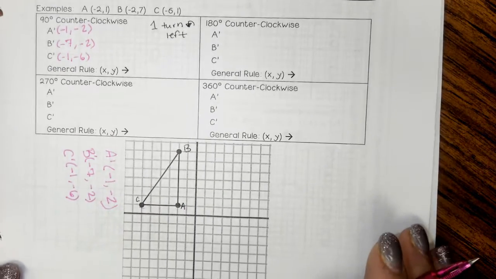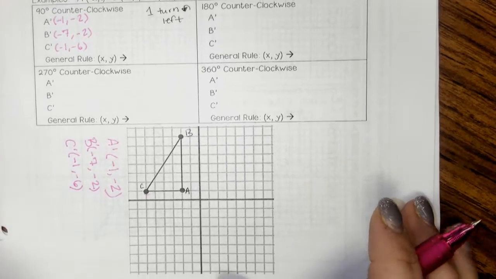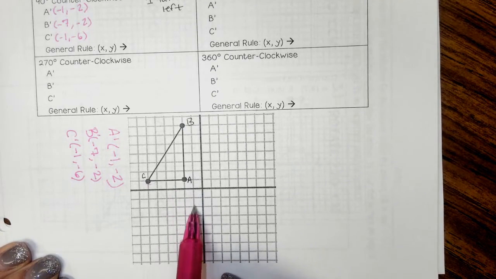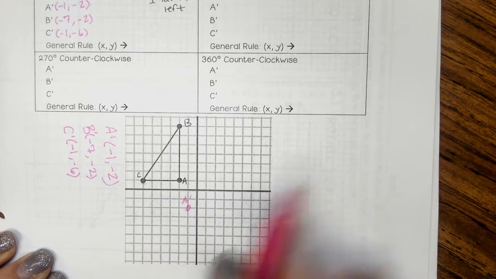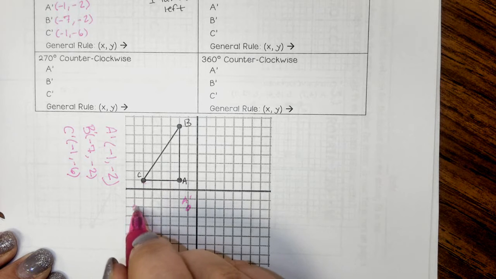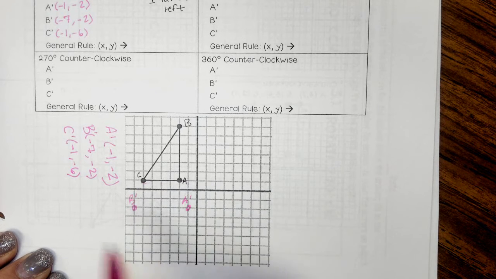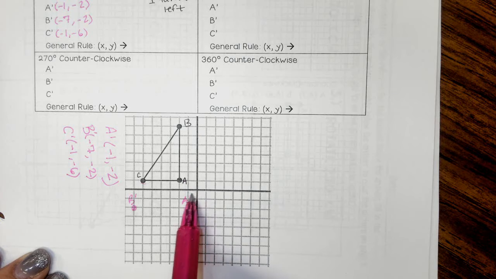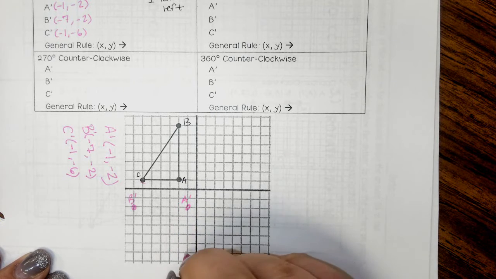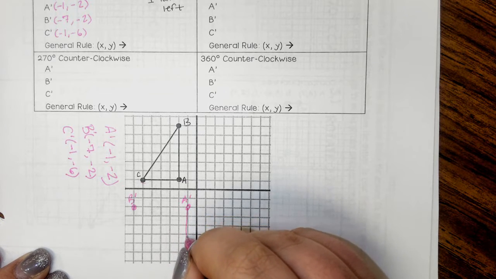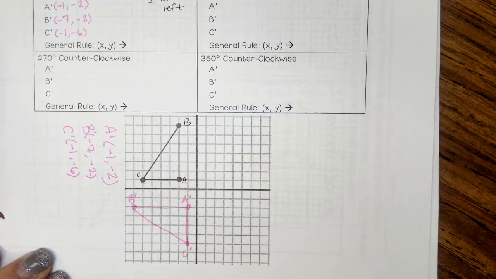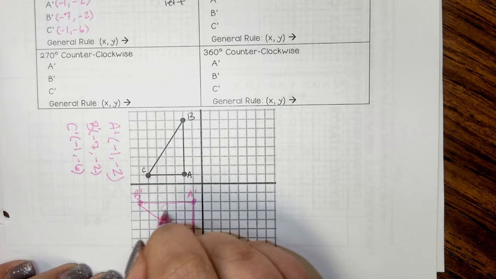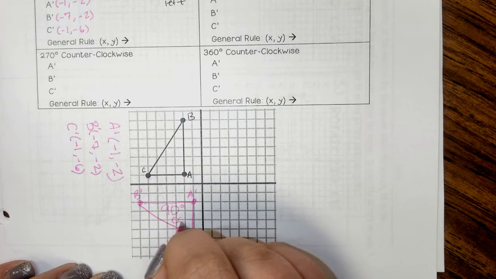Okay, so now I'll spend some time to plot that on the graph. A prime is at -1, -2. Label it A prime. B prime, -7, -2. C prime, -1, -6, so that's left 1 and down 6. And I'll go ahead and label this as 90 degrees counterclockwise.